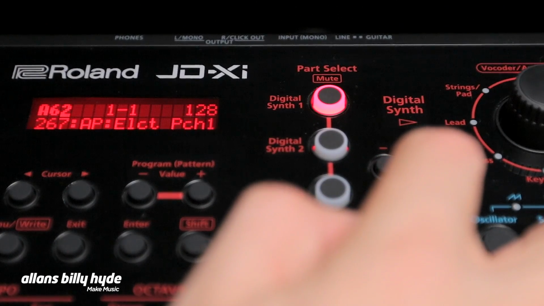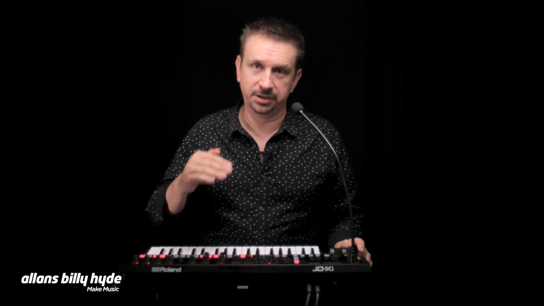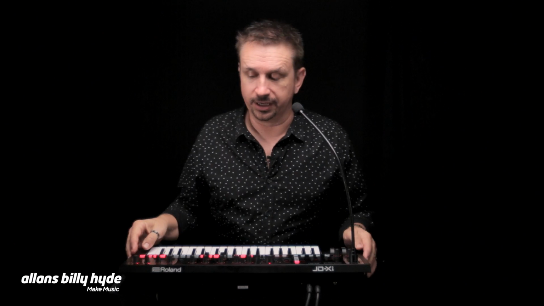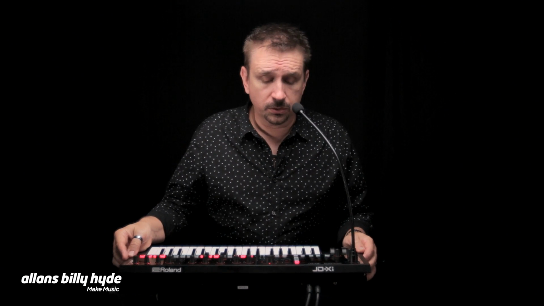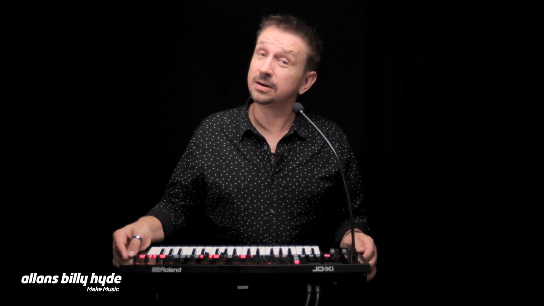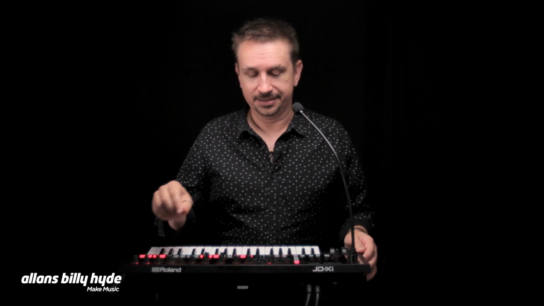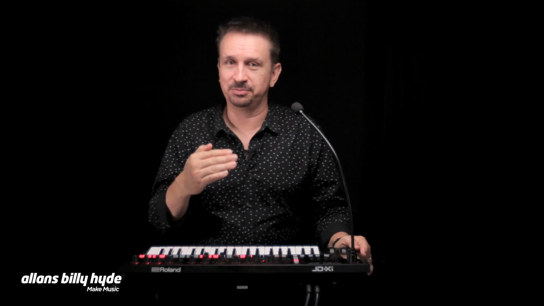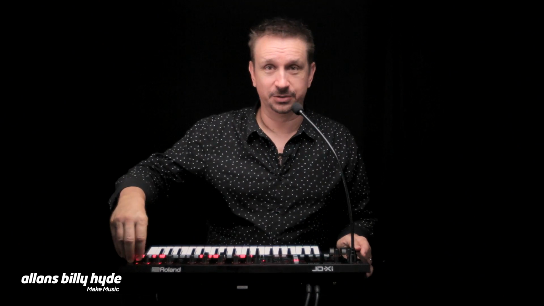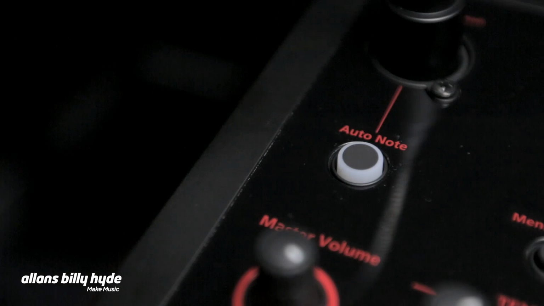The next mode's auto pitch mode. With this mode, it actually affects my singing voice, and we can add effects to it, and it'll also correct the pitch of my singing as well. So if I go like this, so you can hear it's bending the pitch to the right area, and also I'm adding effects to it as well. Very cool. Hello.